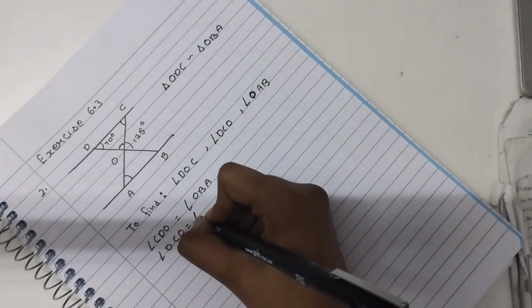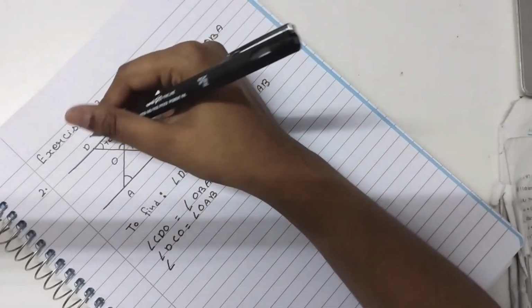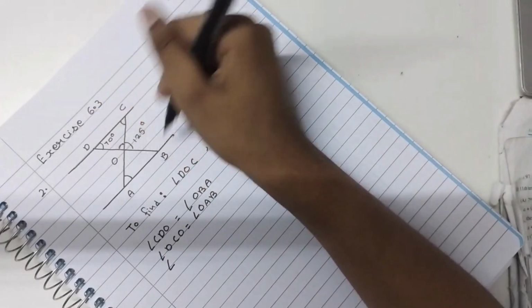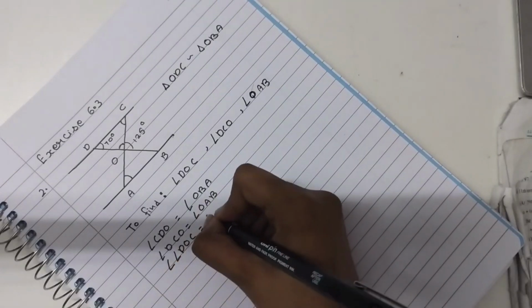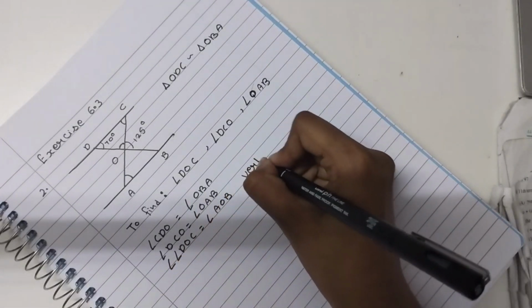angle DCO is equal to angle OAB, and since angle DOC and AOB are vertically opposite angles, they are equal, so angle DOC is equal to angle AOB.